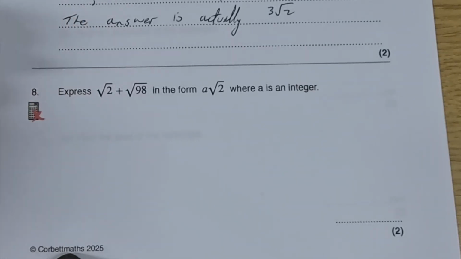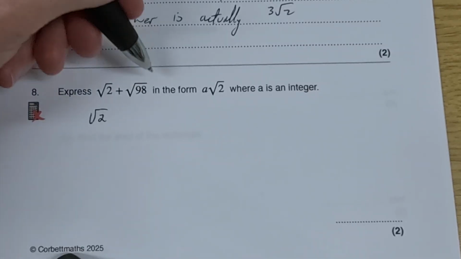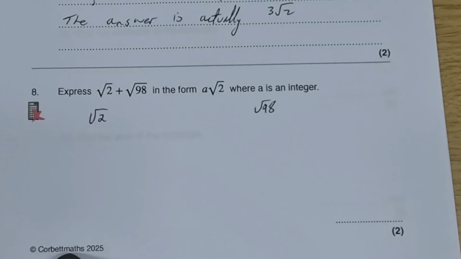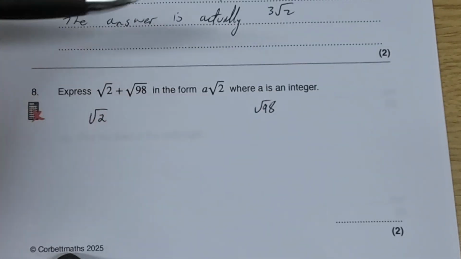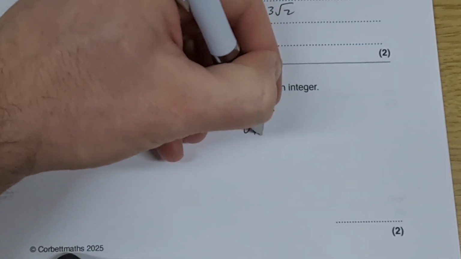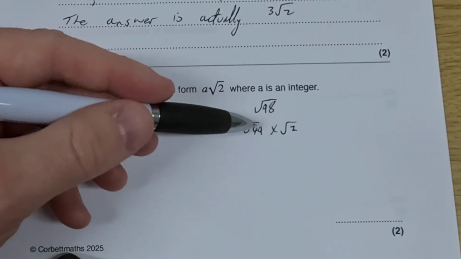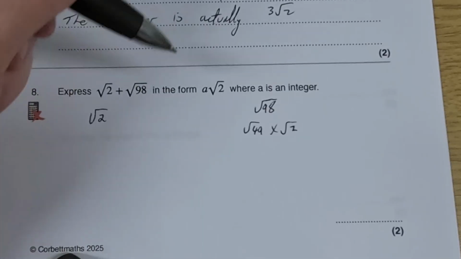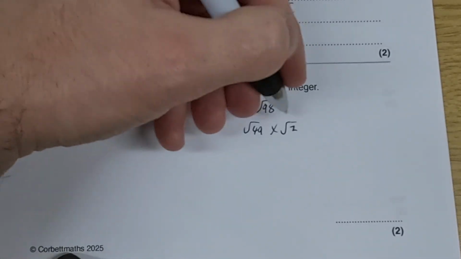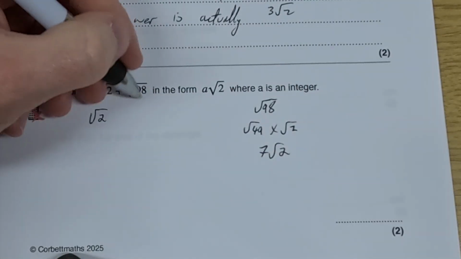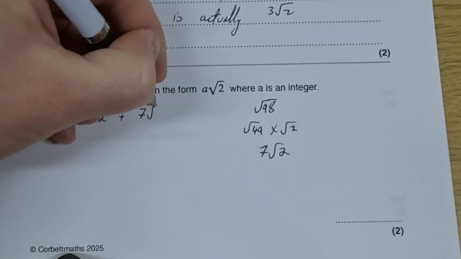Now root 2 is quite nice, that's already simplified. Root 2 is just root 2. But let's simplify root 98. And again, if you're good at your square numbers, you can see that that's going to be root 49 multiplied by root 2, because 49 is a factor of 98 and it's the biggest square number that's a factor of 98. So we've got root 49 times root 2. The square root of 49 is 7, so that's 7 root 2. So the square root of 98 would be 7 lots of root 2.